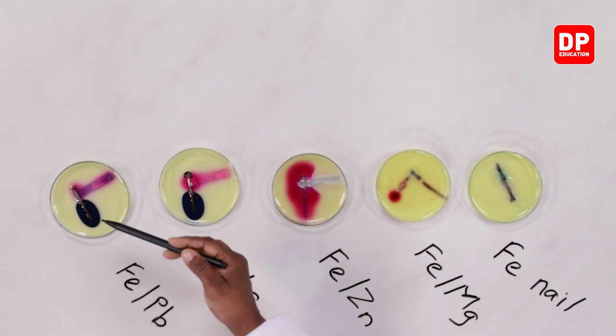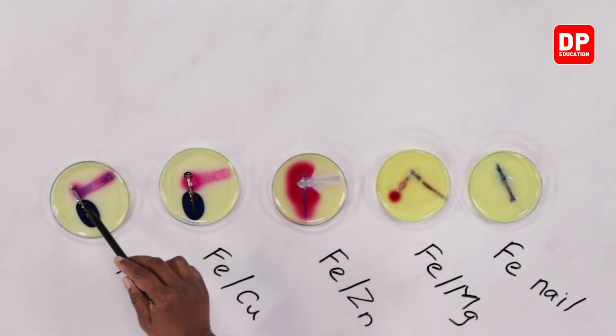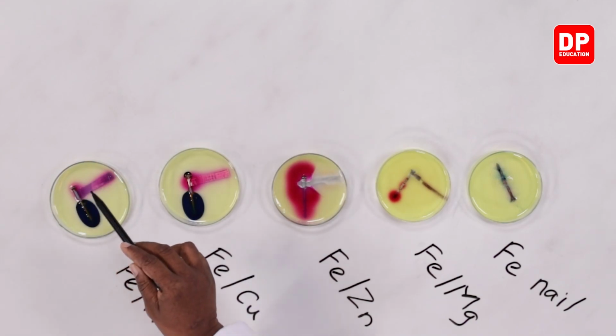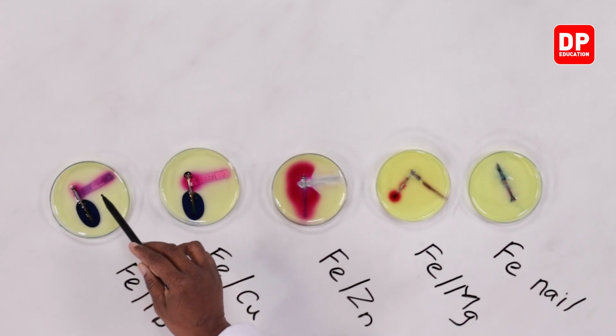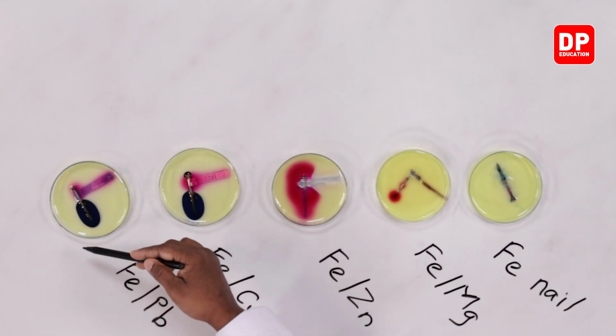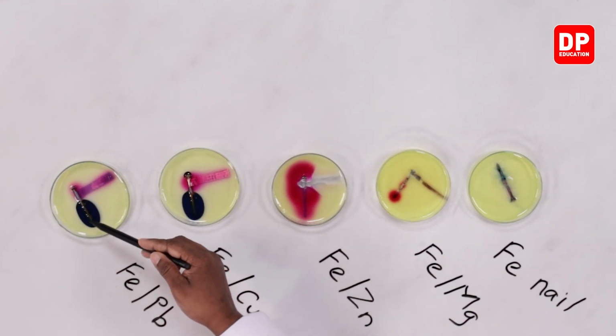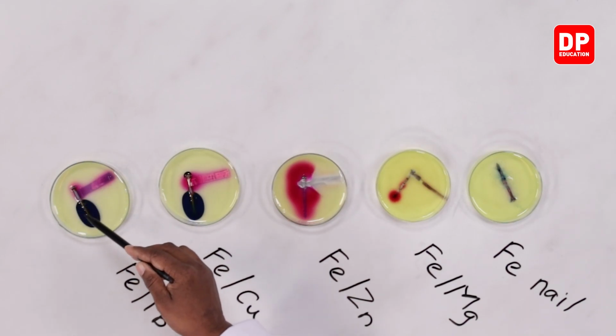The same way with lead and iron. You can see near the lead plate again there is pink color. So the presence of OH- ions means the lead has acted as the cathode, and near the iron you can see blue color, that is the presence of Fe2+ ions. So that is the anode.